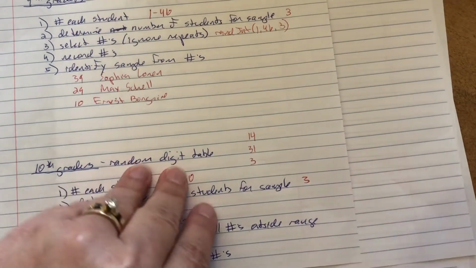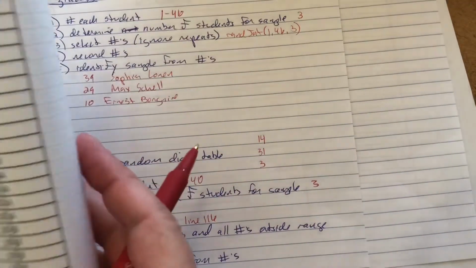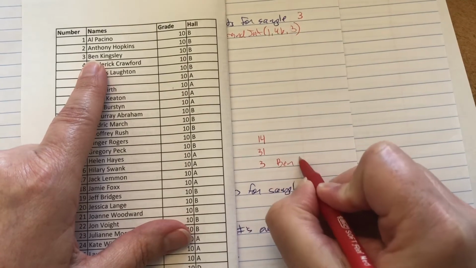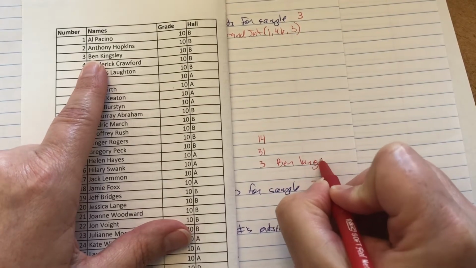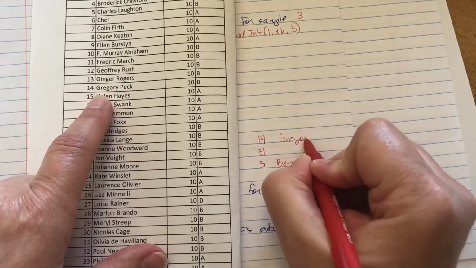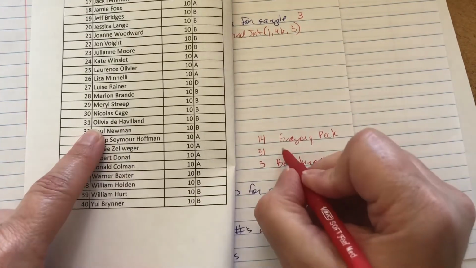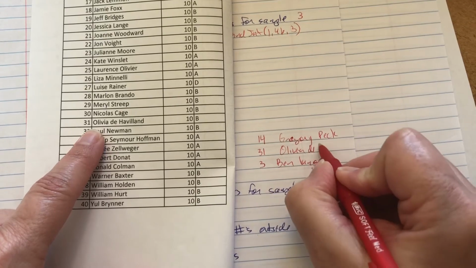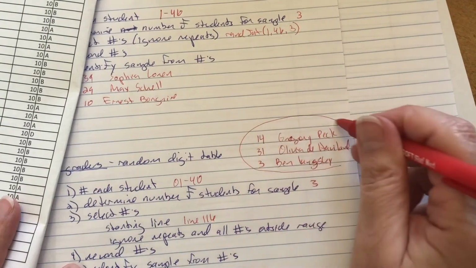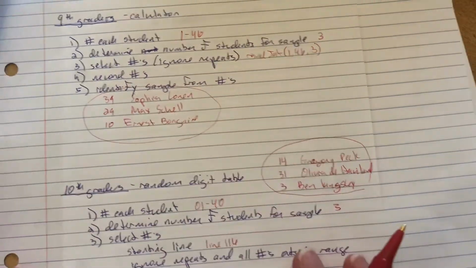So let me go back to my list of 10th graders and find out who they are. Fold this so I can see. Okay, number 3 is Ben Kingsley. Number 14 is Gregory Peck. And 31 is Olivia de Havilland. Okay, so these are the 3 students that are going to be in my sample from my sophomores. And then these are the 3 from my 9th graders, okay?